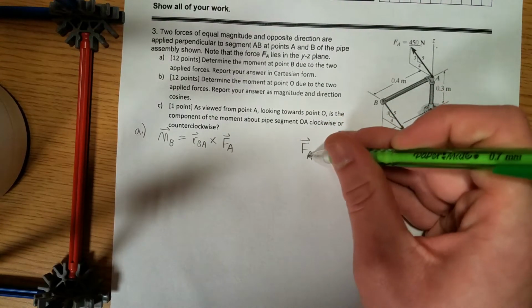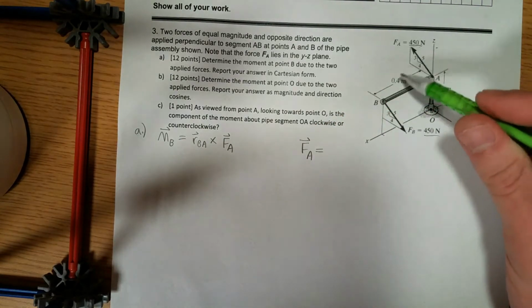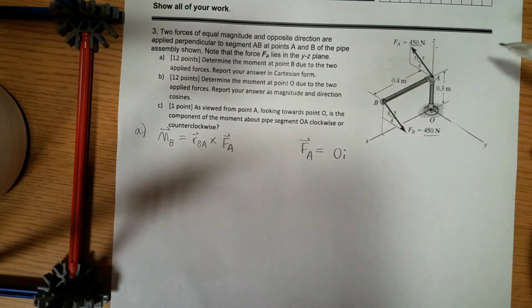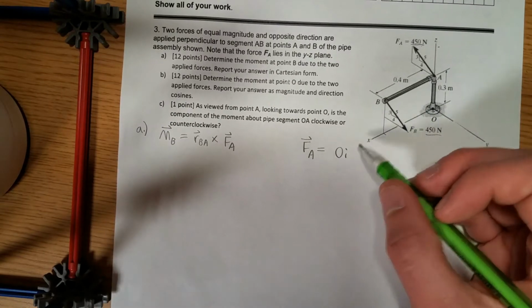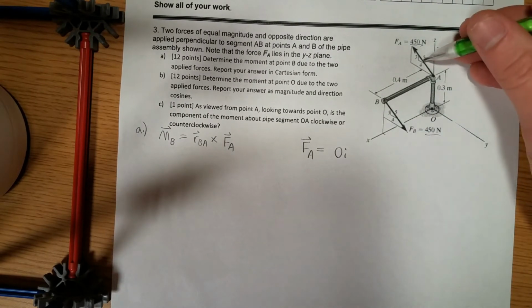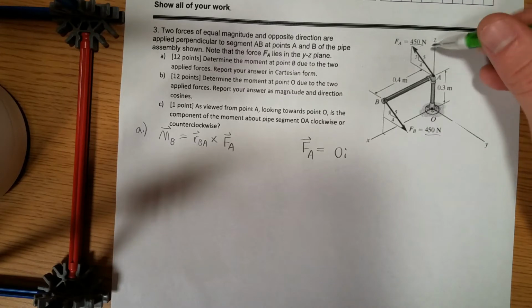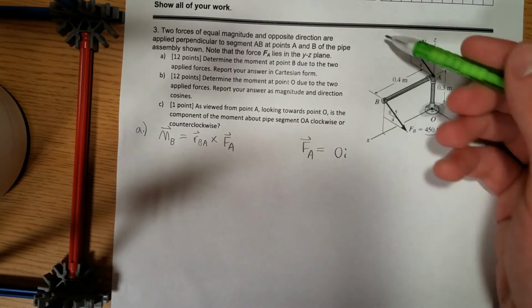So we're going to write this out here. This is going to be equal to 0i. We're putting this into Cartesian format just so we can cross with it. So we've got 0i. Now, if we put FA in the Y direction, if you look, it's pointing into the negative Y direction here.